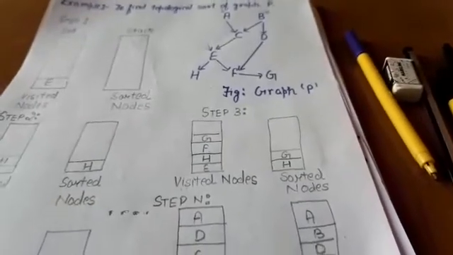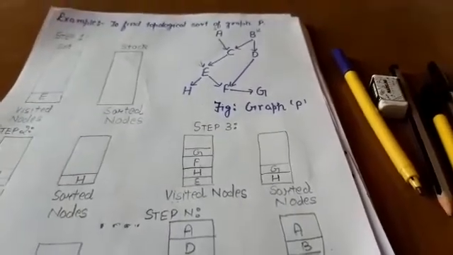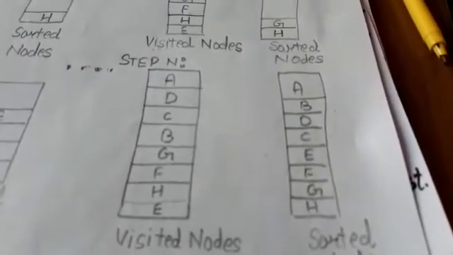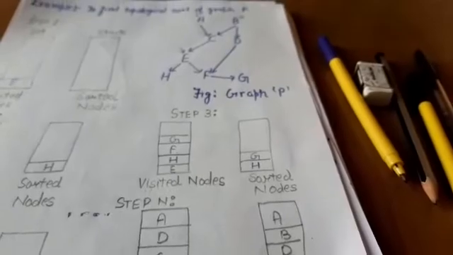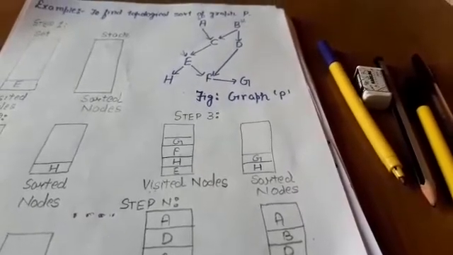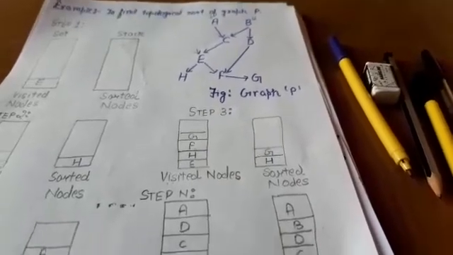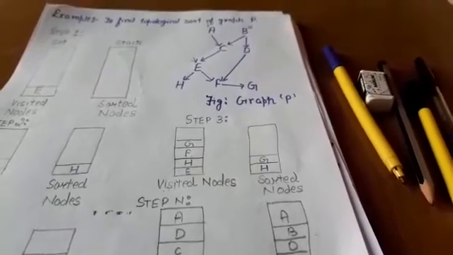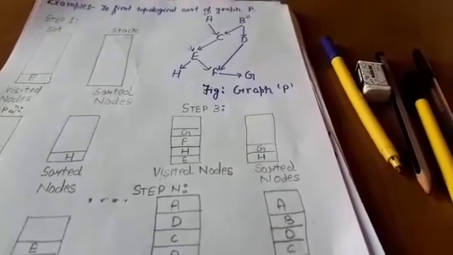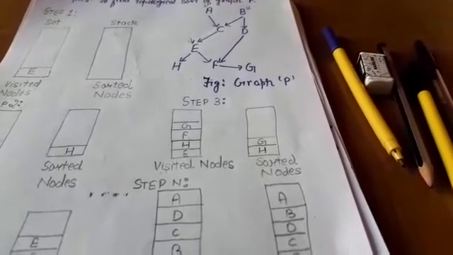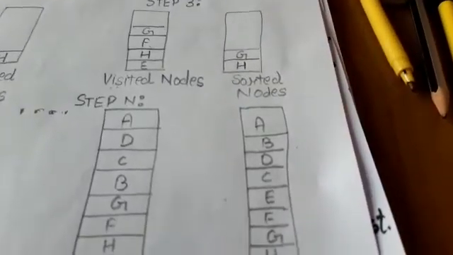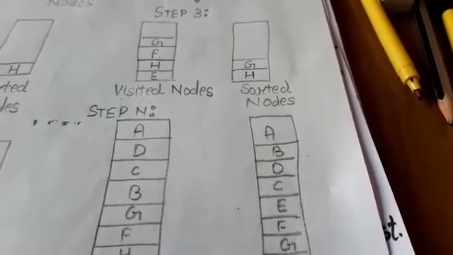So I'll not take it here. So I'll put D in the set of sorted nodes since it is having only one child and that had been explored already, right? So I'll go back to B to determine whether it is having some unexplored child. Since it is not having any unexplored child, I'll put B into the set of sorted nodes, right?